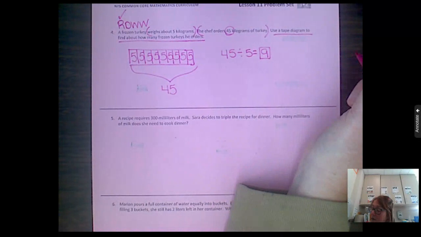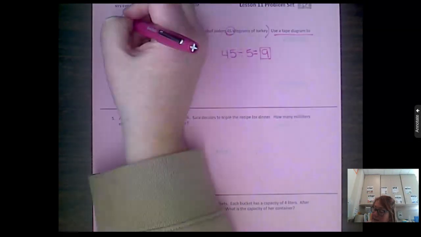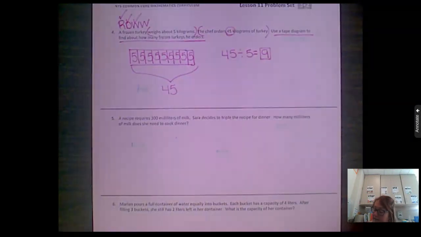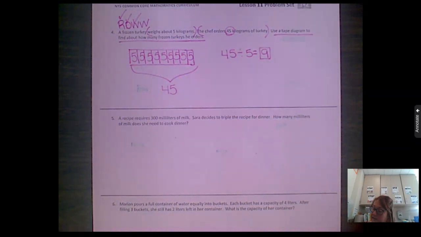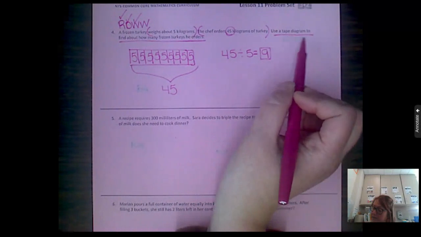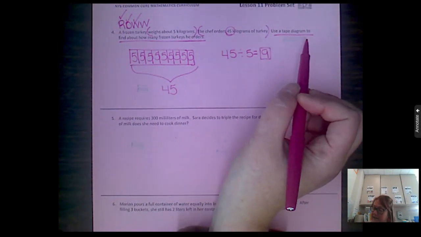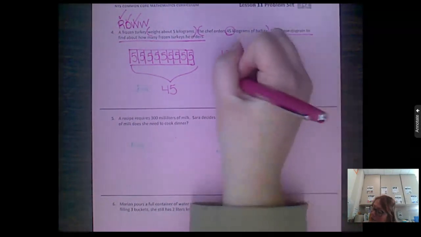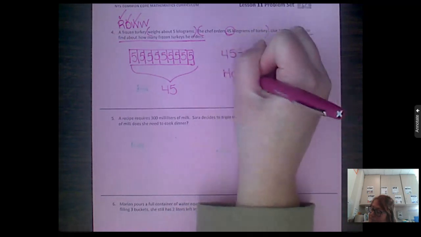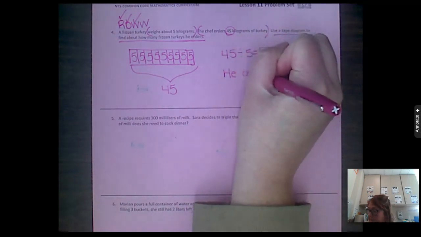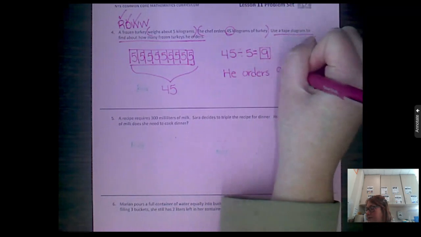Okay. All right. So we did the read, the draw, we wrote a number sentence. What's left? The last one is to write a word sentence. So I look at the question, use a tape diagram to find out how many frozen turkeys he orders. So he orders 9 frozen turkeys.